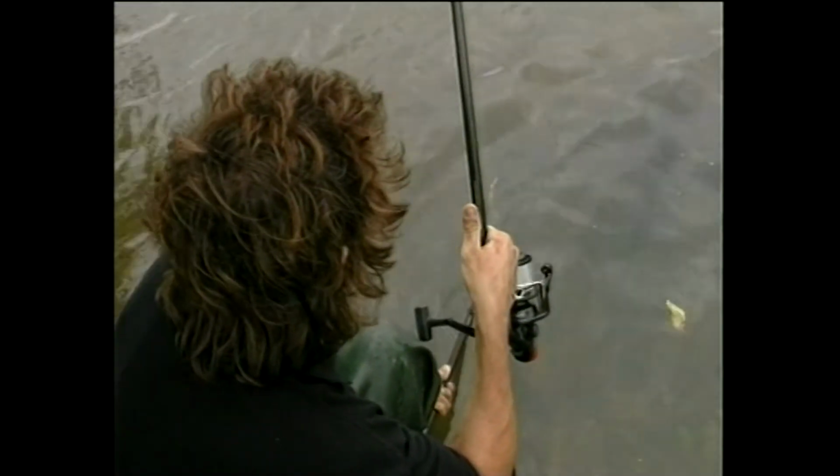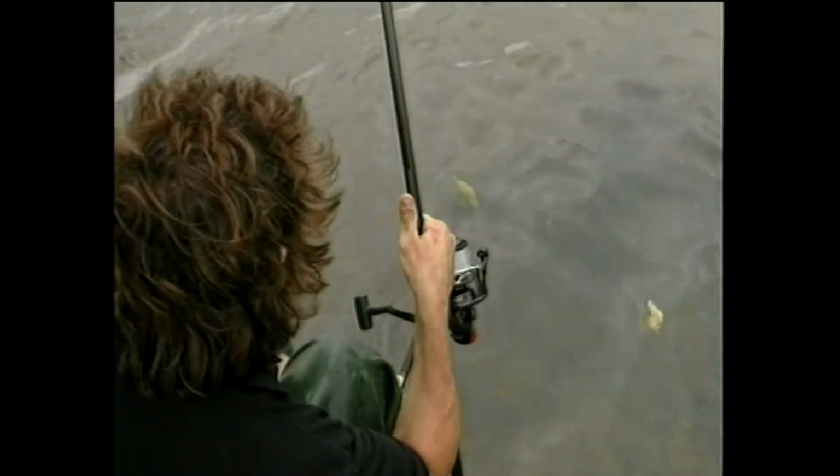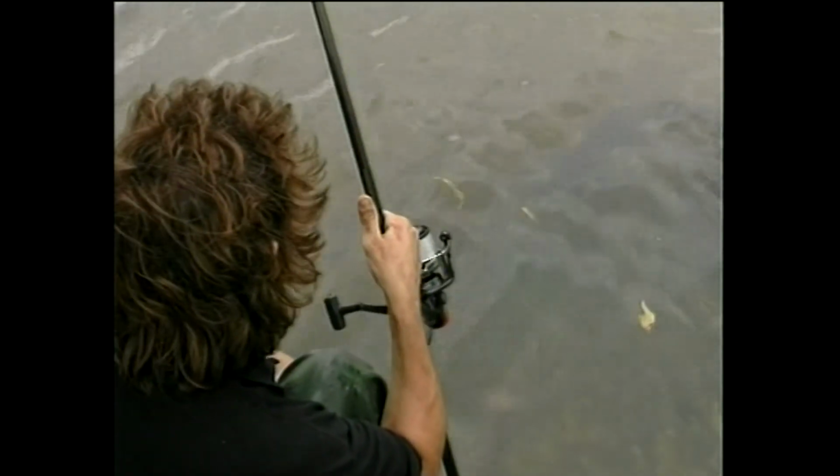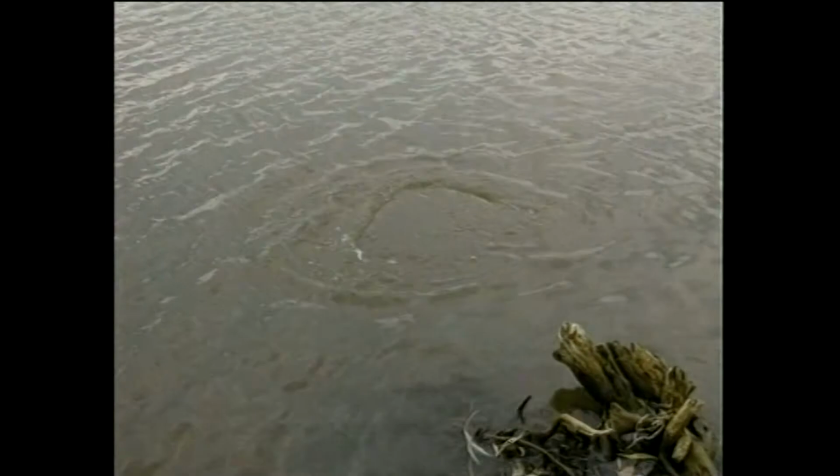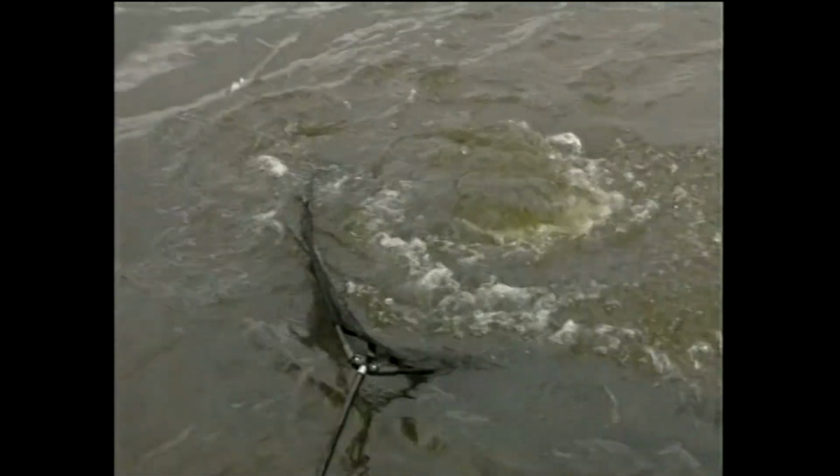The problem is when they see this net in the shallow water, it's clear water here, it can scare them. Nice little fish. See the fish there saw the net. This bit of wind actually puts a bit of colour in the water, which is to my advantage. But it's still nice and close in. There we go. And still not ready. A lively fish.